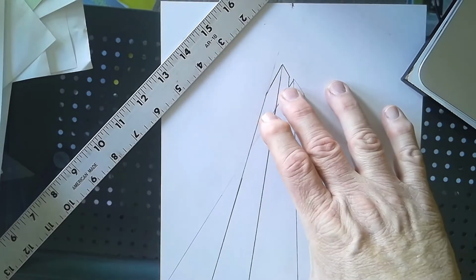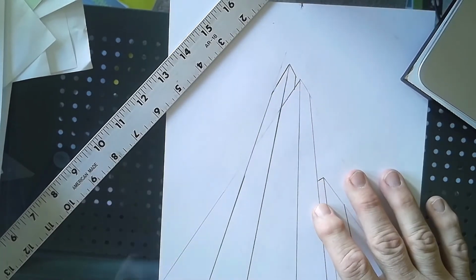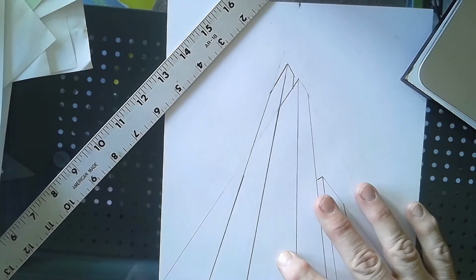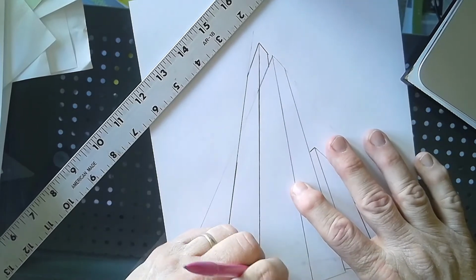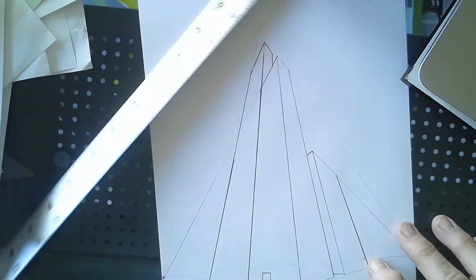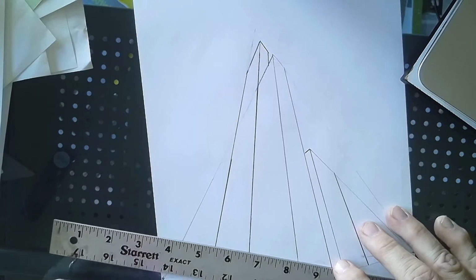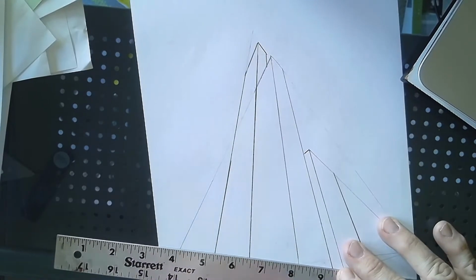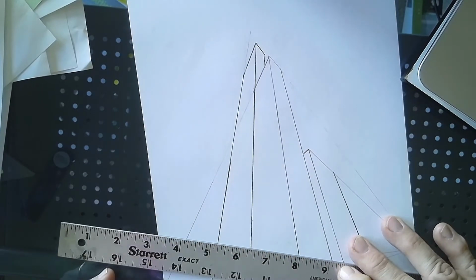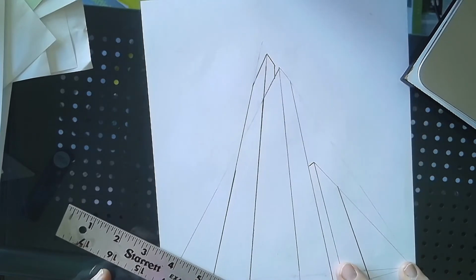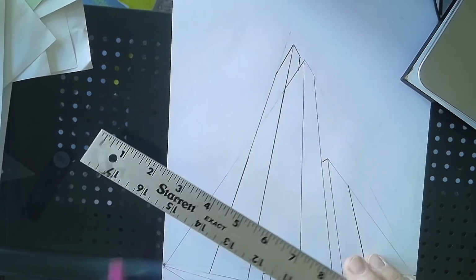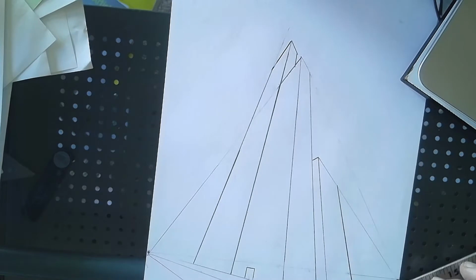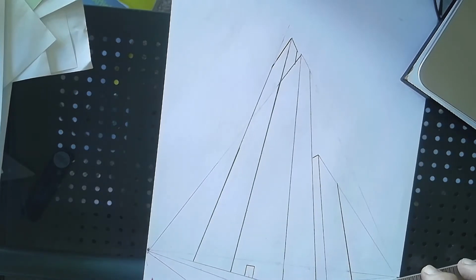Top and the bottom are going to this vanishing point, so the door will go to that one. The windows on this will go to here. Roads are going to go to the side vanishing points. And over here, same thing.